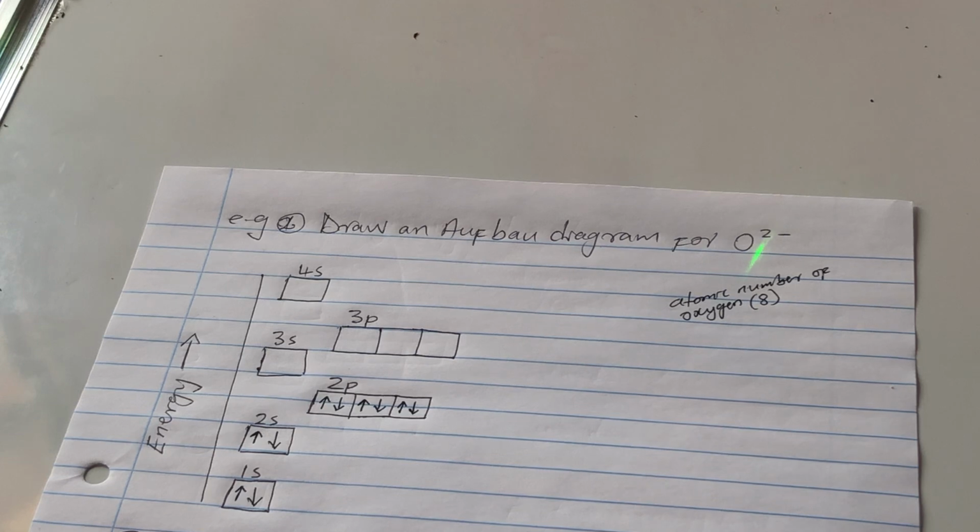What is the meaning of this 2 minus? It tells us that the oxygen has gained 2 electrons. Before it gained 2 electrons, it contained 8 electrons. So as a result of gaining 2 electrons, it now has 10 electrons.